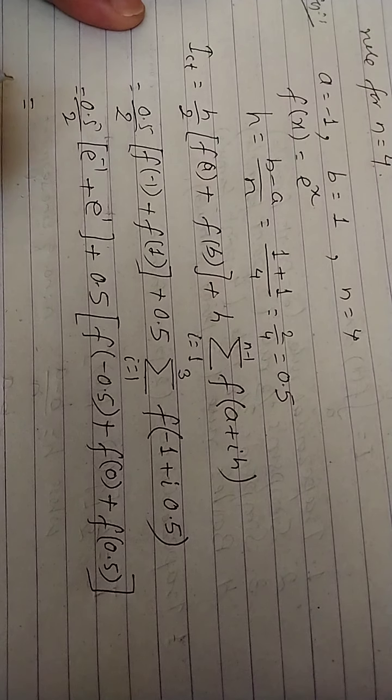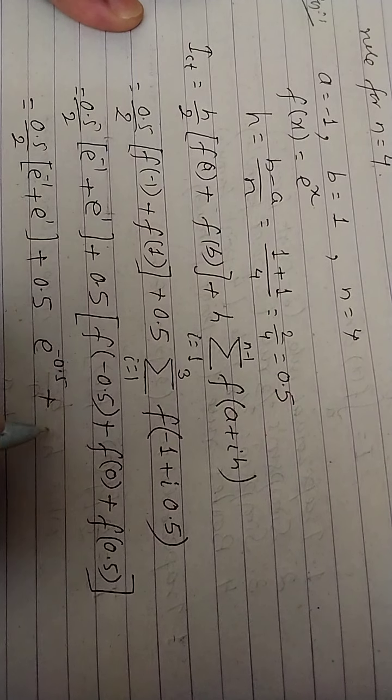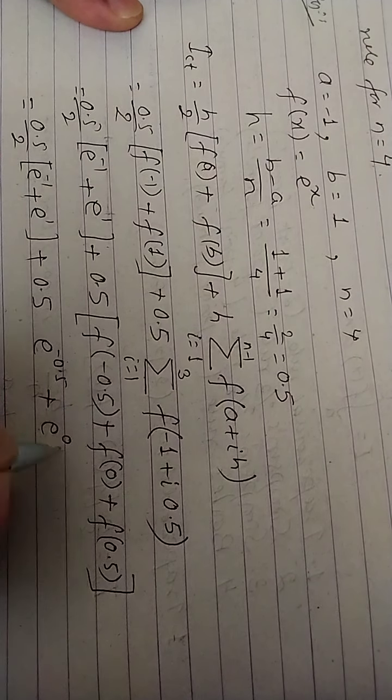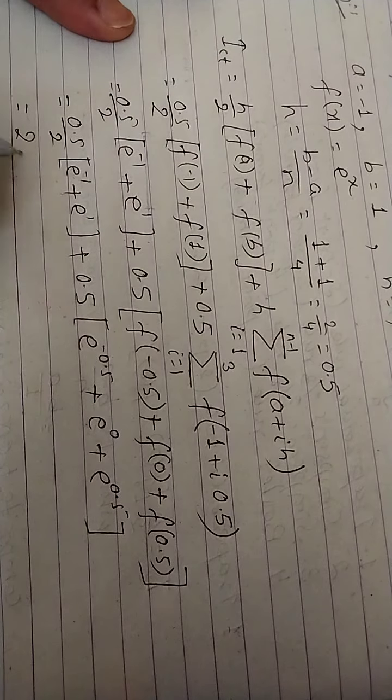Okay. So 0.5 by 2, e power -1, e power 1, you can put their numerical values as well, plus 0.5 into e power -0.5 plus e power 0, which is 1, plus e power 0.5. So calculate all, so you'll get the answer to be 2.3992.